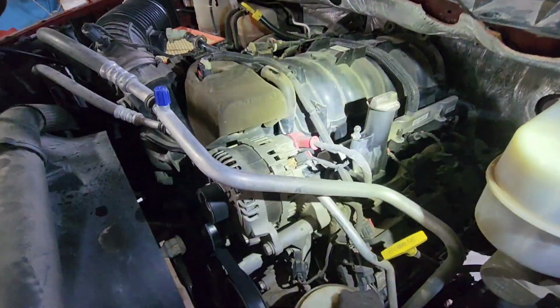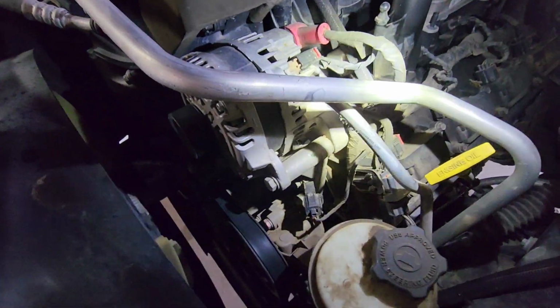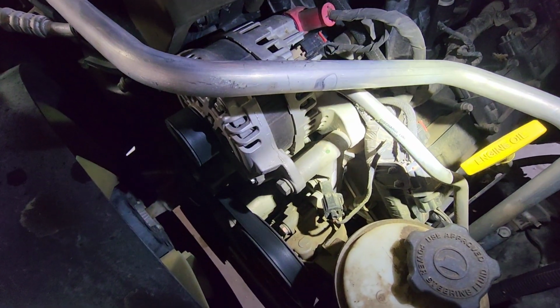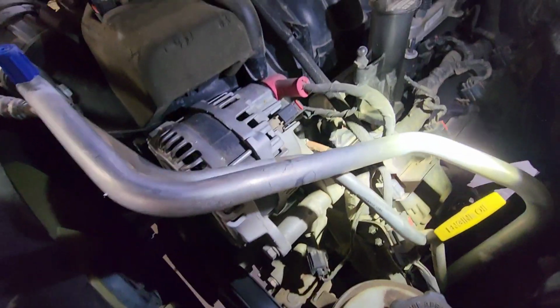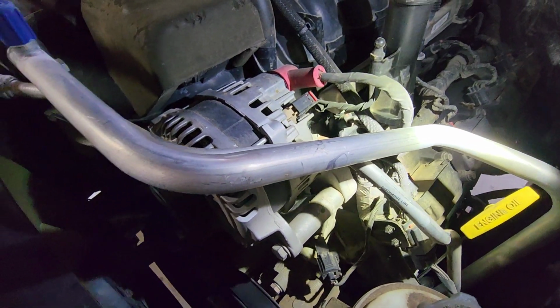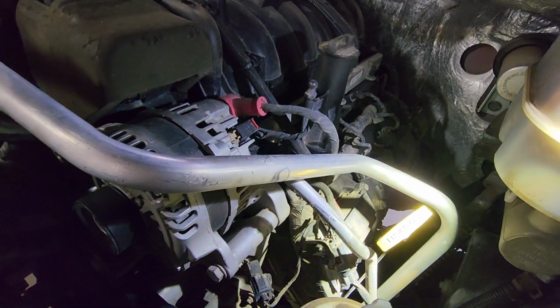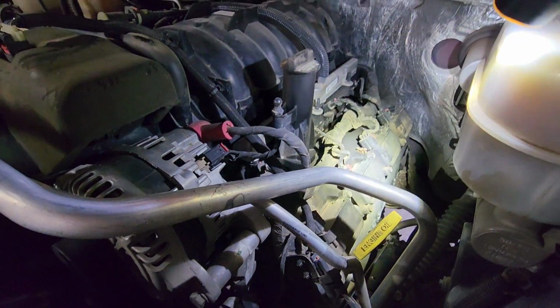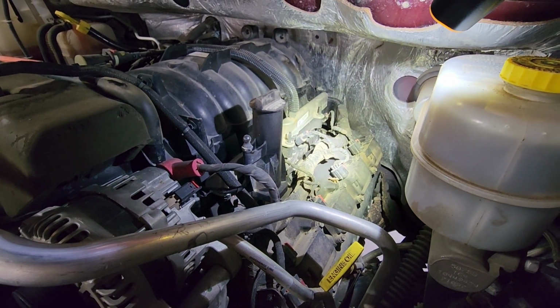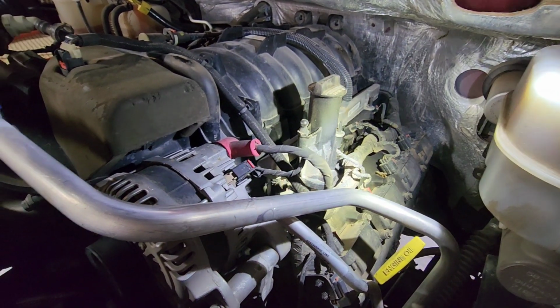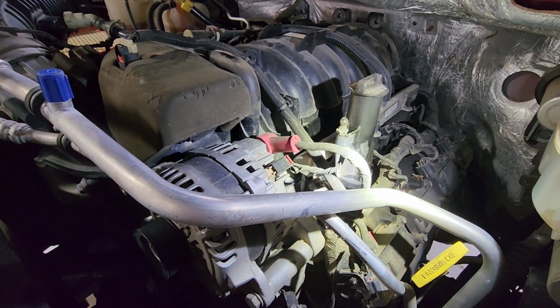All right, it's up and running. What we're going to do here is we're just going to look, and sorry about the lighting. I don't have the best lighting in the shop. And all we're looking for is just little whiffs of smoke coming out of anything. I don't expect to see anything here. The fuel trims were telling me that we most likely did not have a leak the way the system was running, but it never hurts to double check.